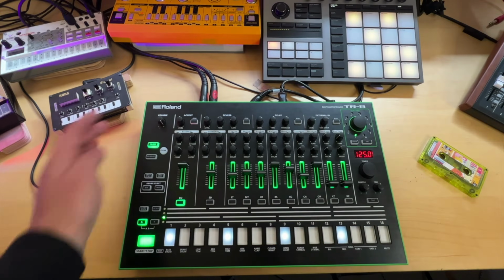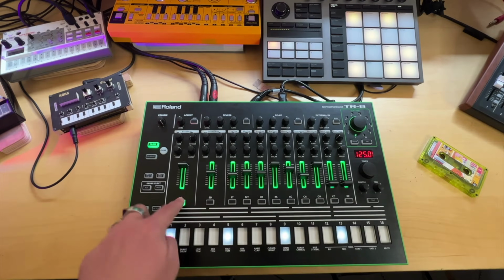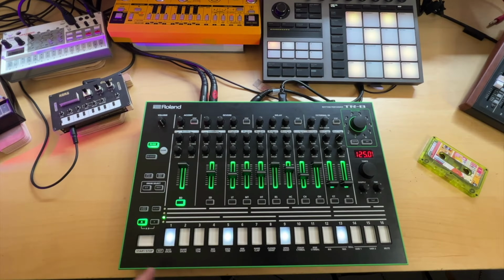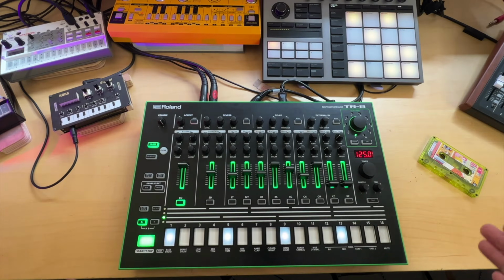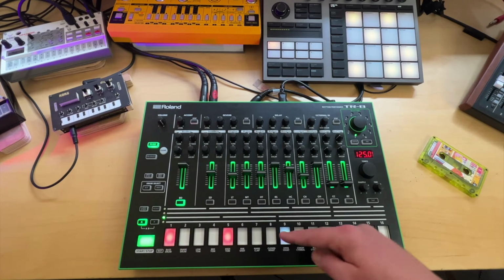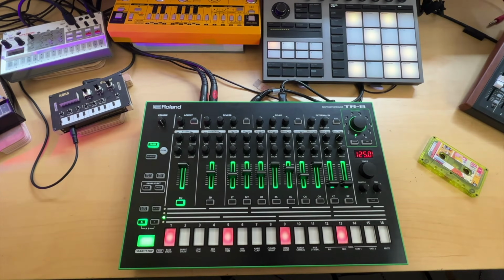Go to step record, press this button here, which selects my kick. And you can actually see the TR8 highlights the downbeats in this sequence. So presumably we're in a 4/4 time signature. So steps 1, 5, 9, and 13 will give me that four to the floor, downbeat groove of a kick drum.